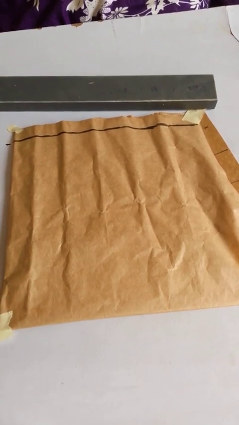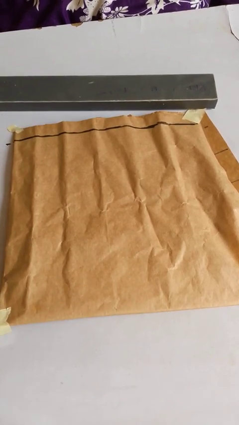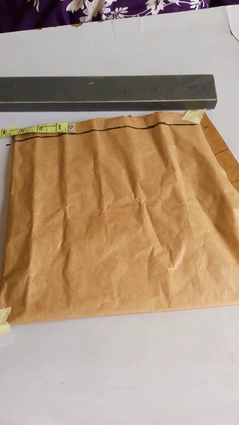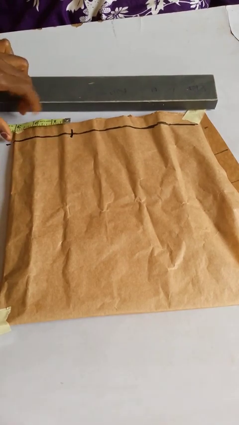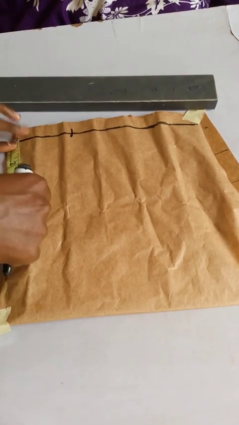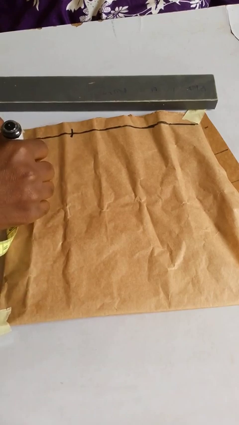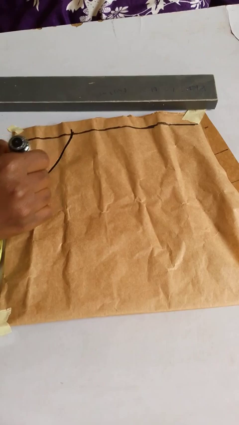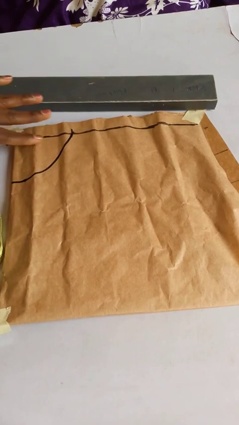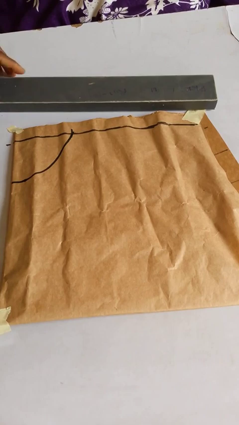So in this video, this is what I'm going to do. I'm going to use the standard neck measurements. My neck width is 3 inch. The depth is also 3 inch. So I'll go ahead and join them together like this to create this curve. So the next step, I'll be going to insert my measurements.